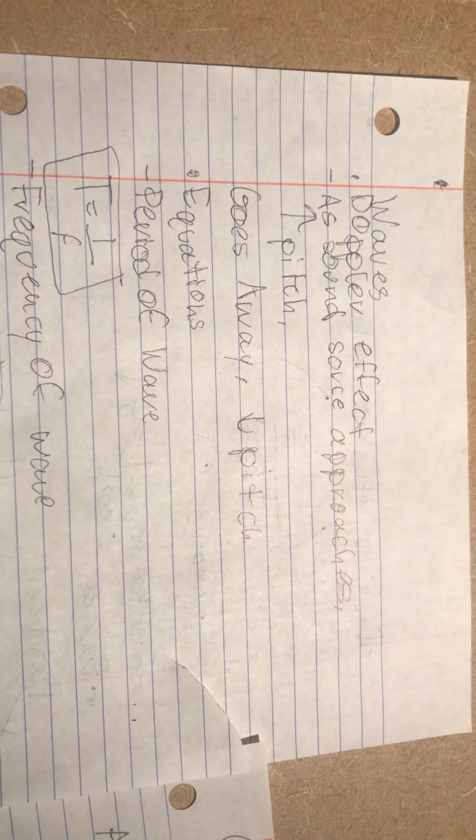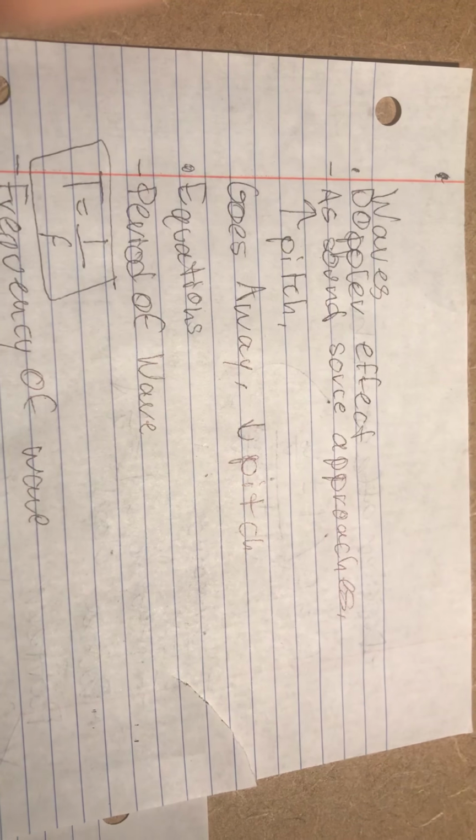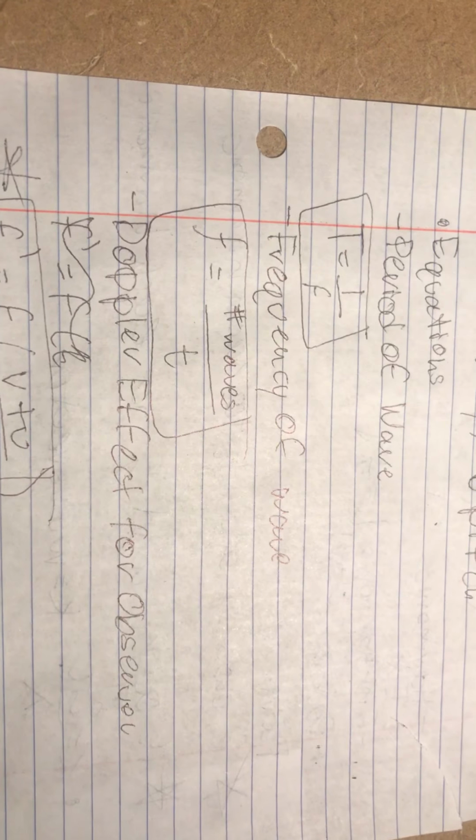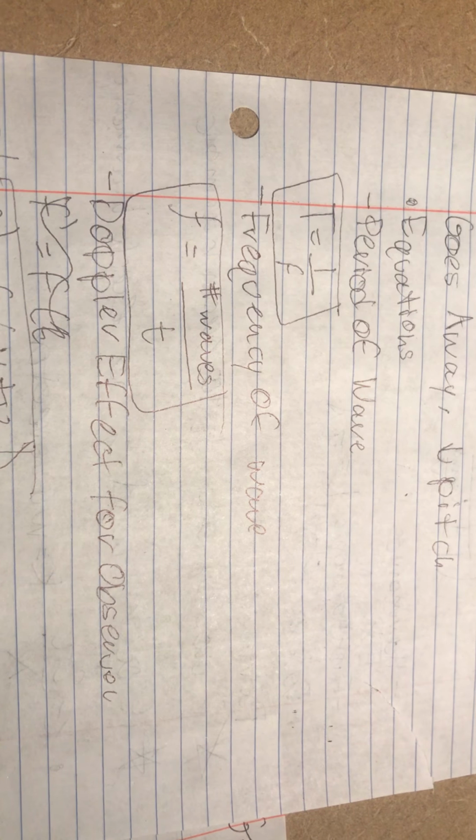And yeah, this is the next topic. We're talking about waves, and I just want to start with the Doppler effect. Obviously, with the Doppler effect, as a sound source approaches, pitch increases, and if it were to go away, pitch would decrease. Just some common equations that I think would be useful in understanding waves in general.